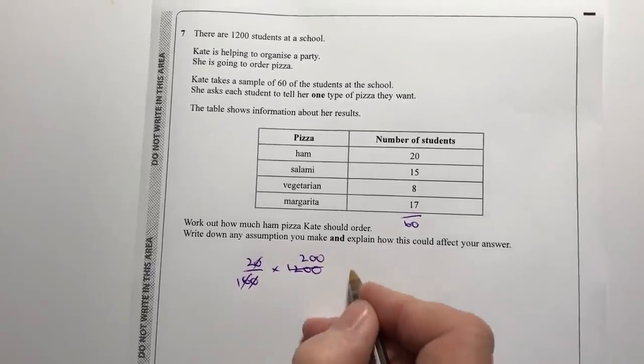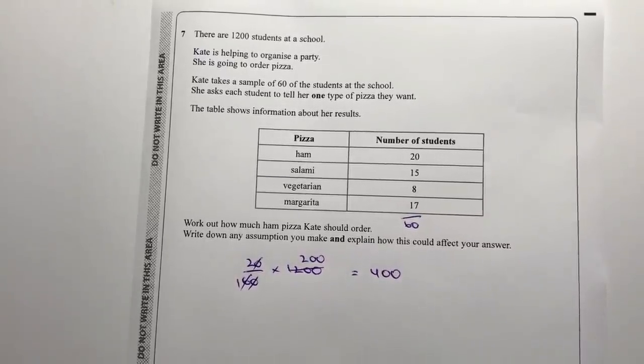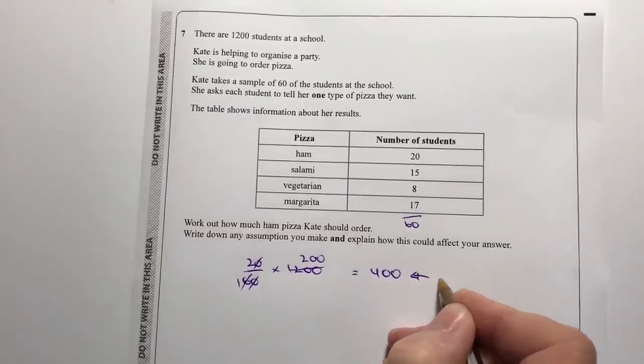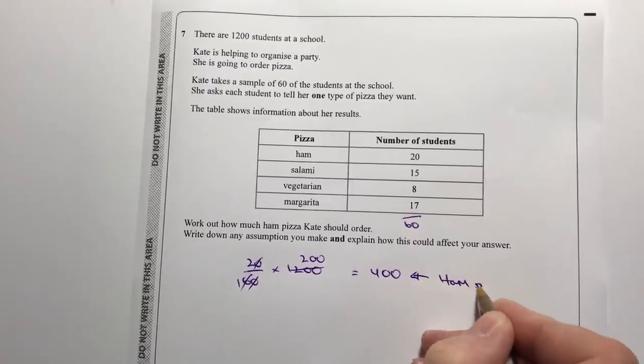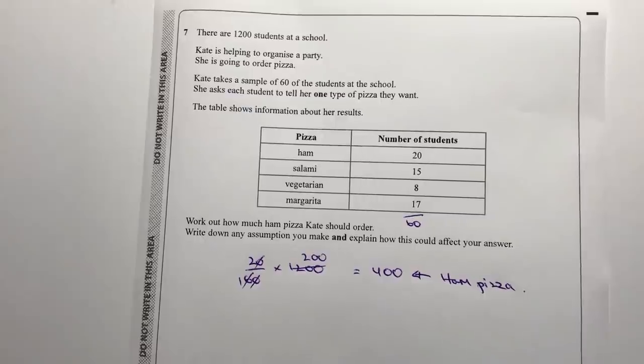So 2 times 200 is going to be 400. So in other words, in this particular situation, Kate should order 400 ham pizzas. Okay. All right. Now it has asked us to write down any assumptions you make and explain how this could affect your answer.